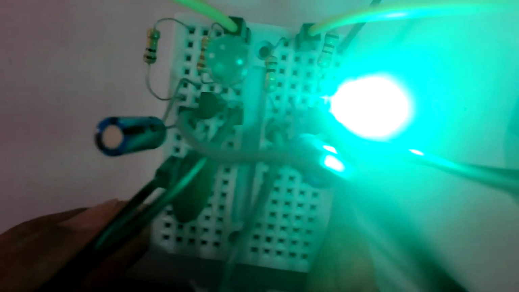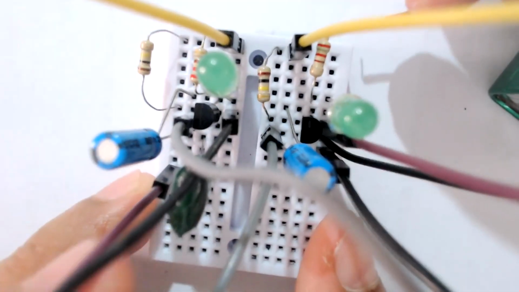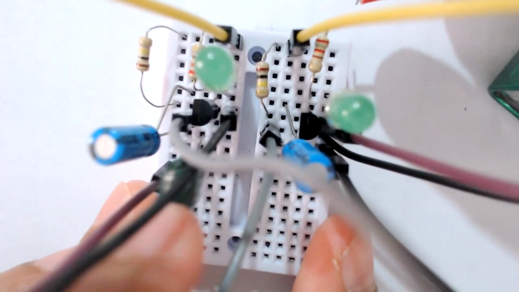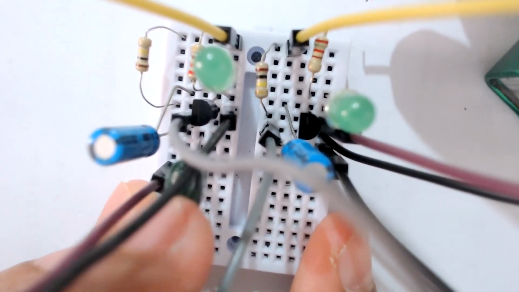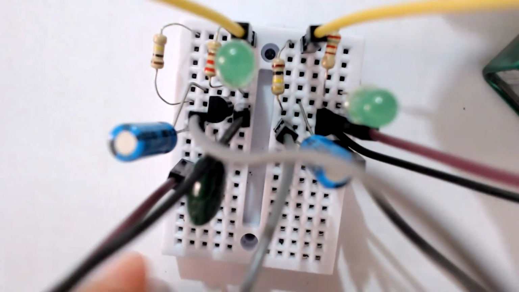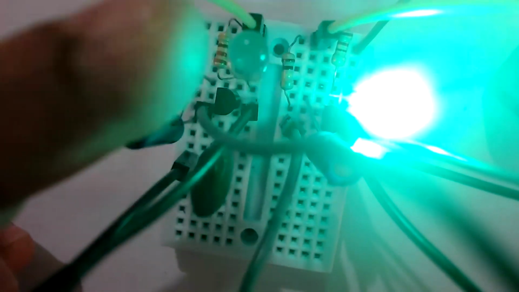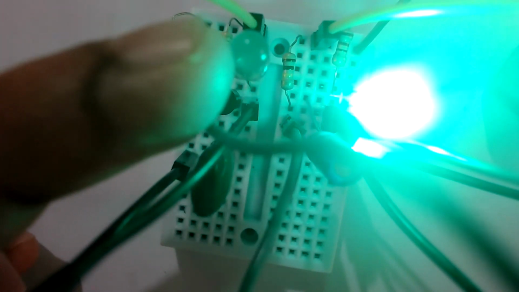What I did here is one side is 10 microfarad, and the other side is this green color capacitor. It is a non-polar capacitor. That means there is no positive or negative terminal. There is no difference between positive and negative, therefore you can use it. That part has a small capacitance, which is why it blinks like this.